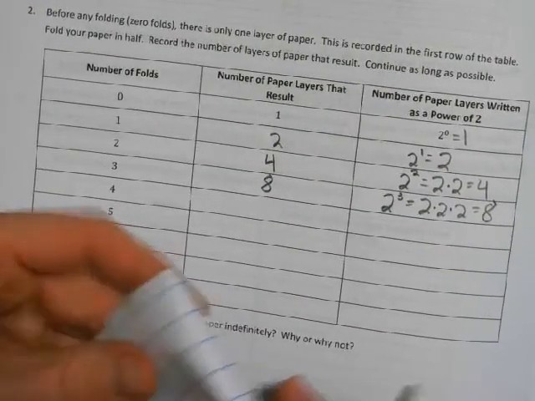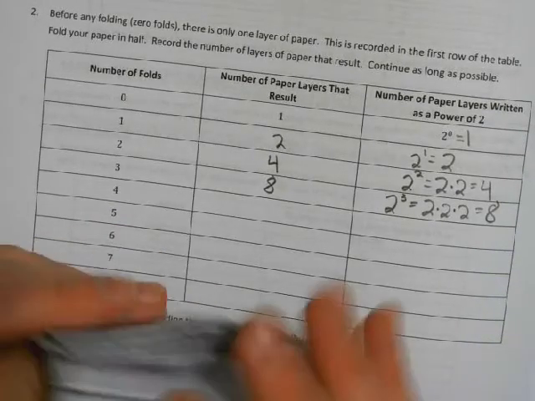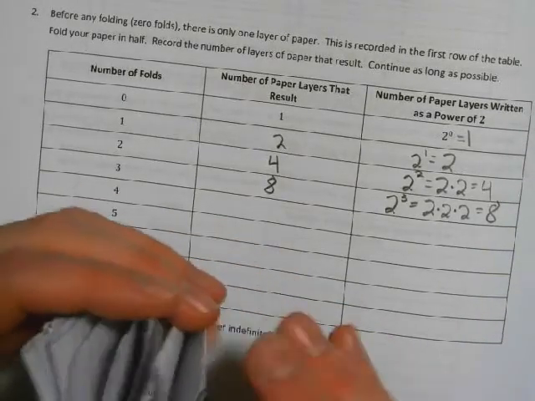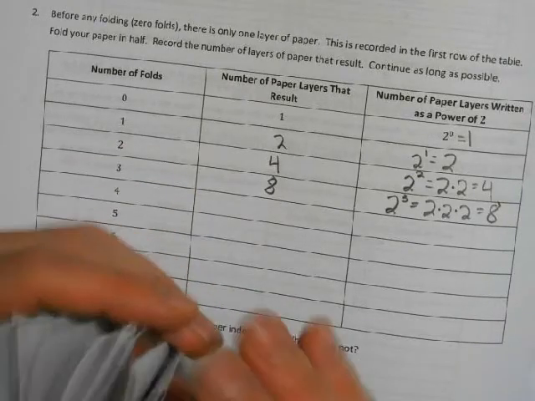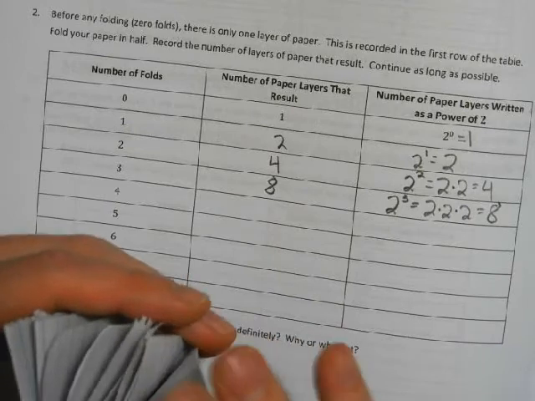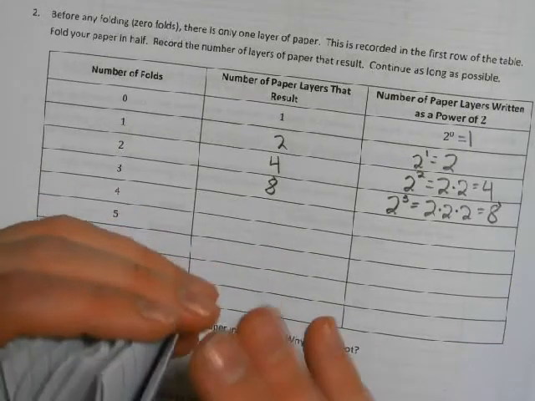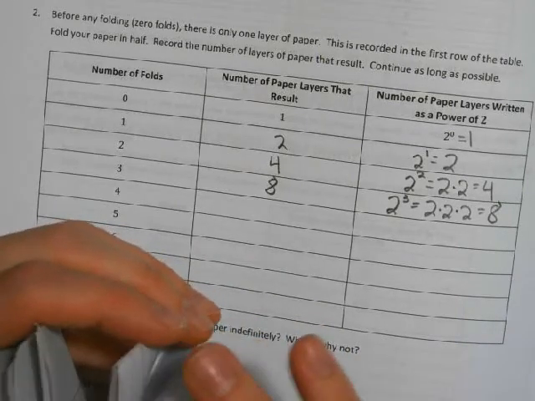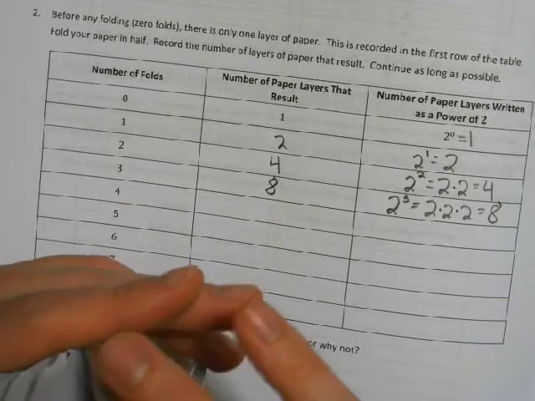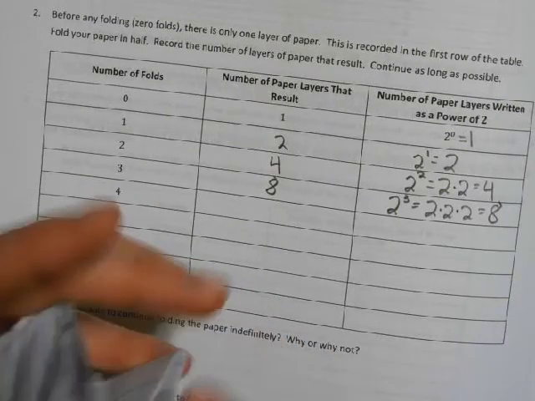Fold it again. Check my layers here. Let's see. 1, 2, 3, 4, 5, 6, 7, 8, 9, 10.